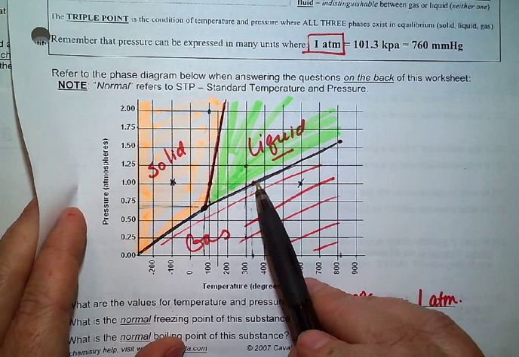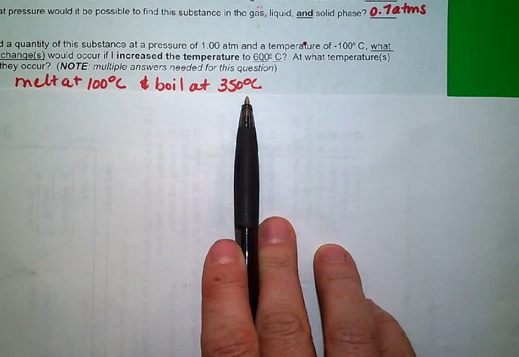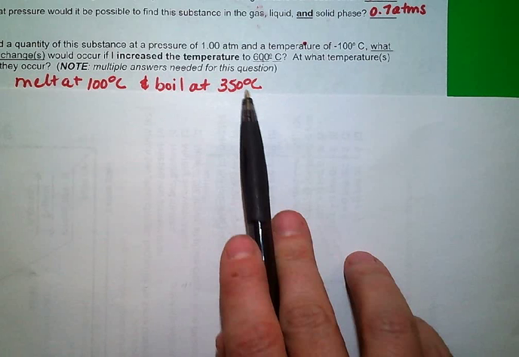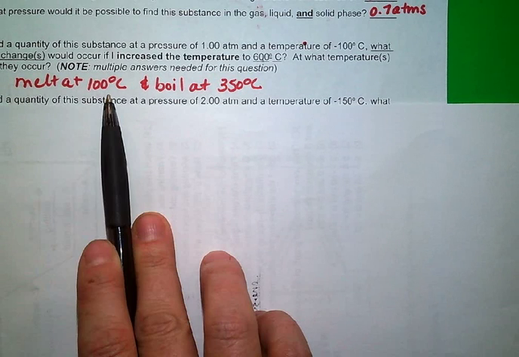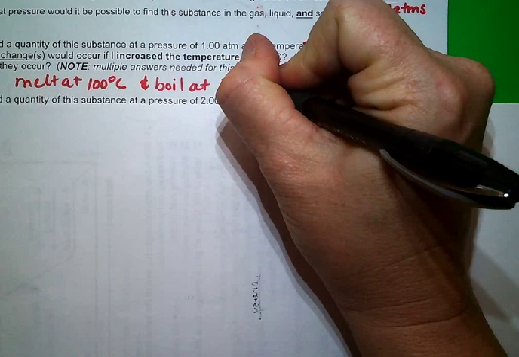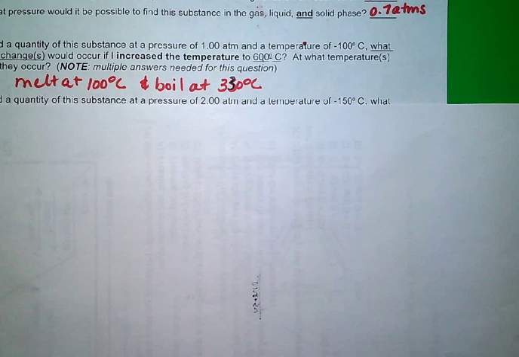That's what I put here. I think I put 350. It probably should be closer to 330 degrees. So it melts at 100 degrees Celsius and boils at, I like 330 degrees a little bit better than 350.